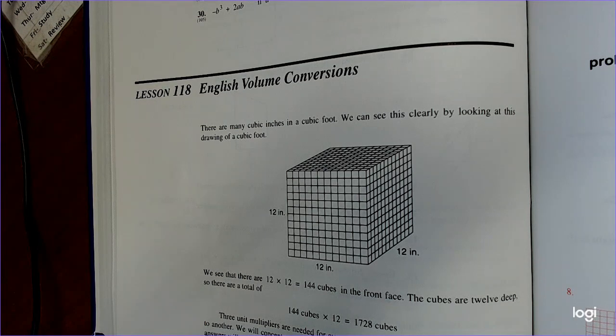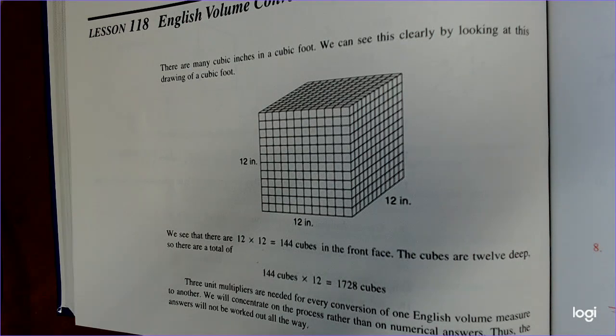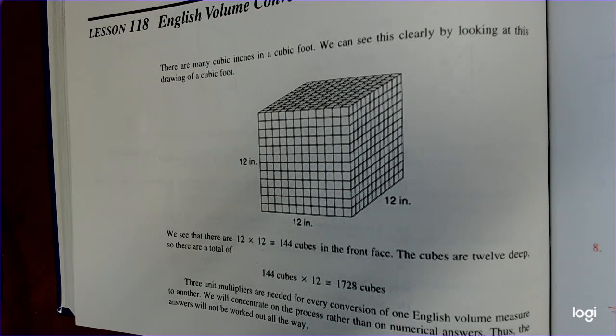Now, remember volume is in the third dimension, which we can see with this picture of a three-dimensional cube, which means if we're doing conversions of volume, we're going to multiply each unit not twice, but 3 times. And that's how we're going to do our volume conversions. So let's just hop right into an example.